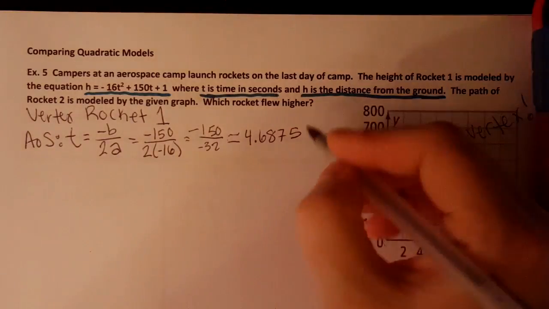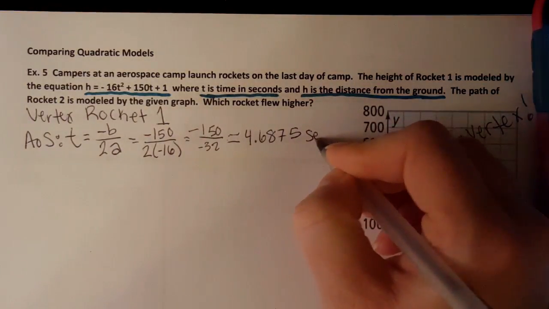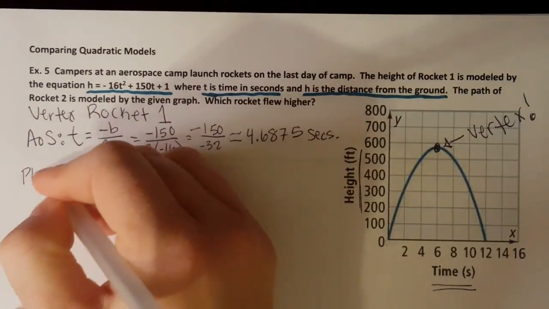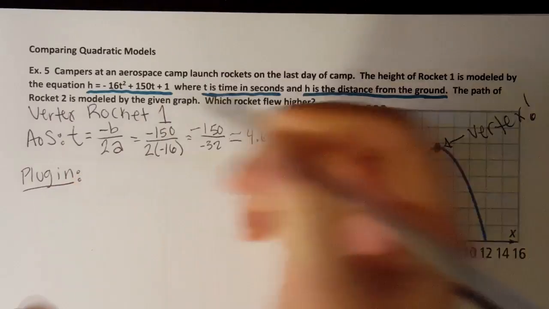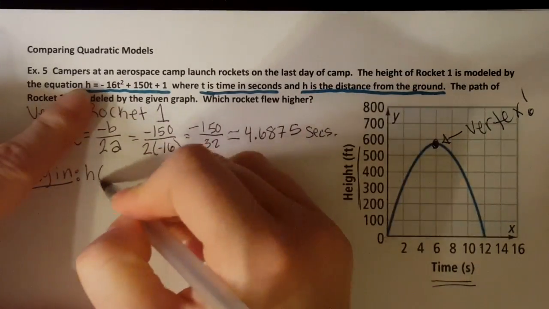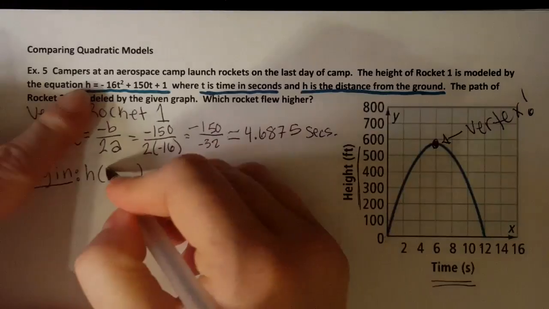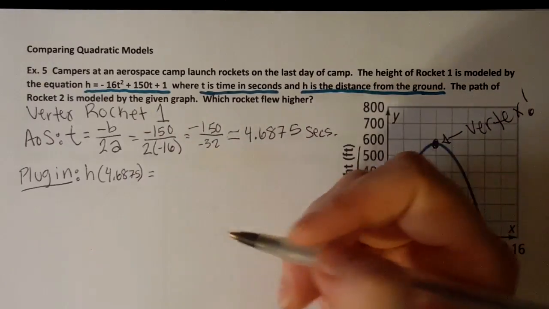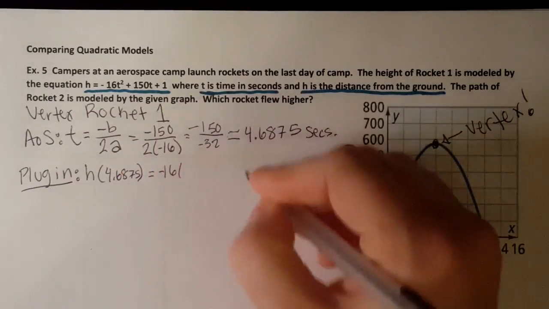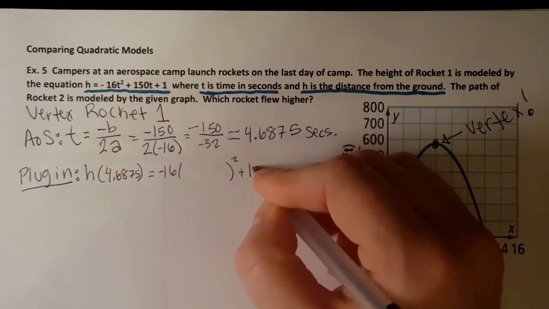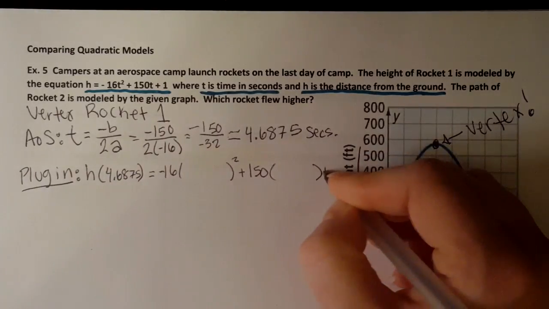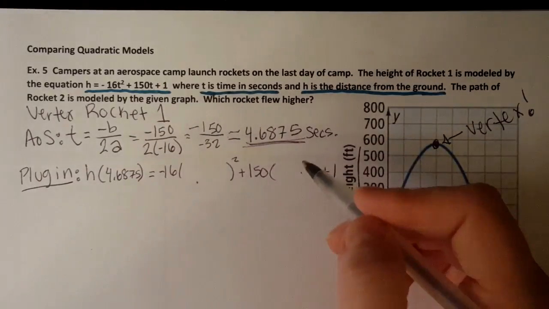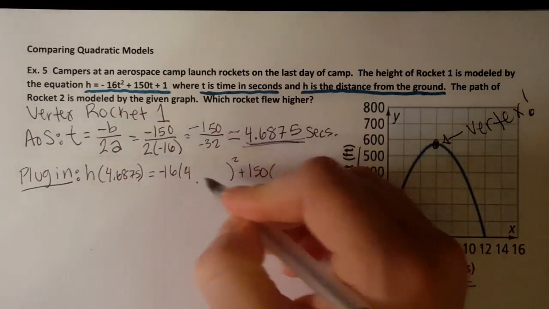Well, what we just found, this is axis of symmetry for time. So that's seconds to the maximum height. In order to find the maximum height, we have to plug it in. Okay, taking h, we're going to plug in 4.6875 equals negative 16 t squared plus 150 t plus 1. See those parentheses? That's where the t's were. I'm going to take my seconds I just received and plug it into the parentheses.